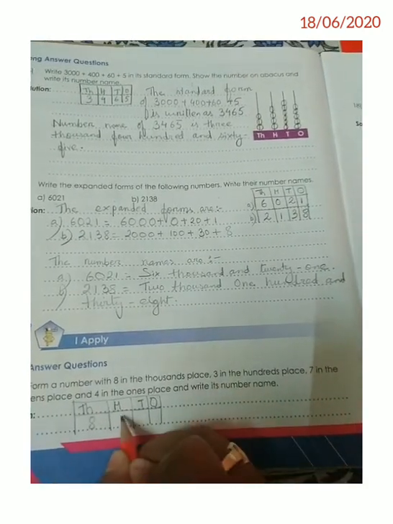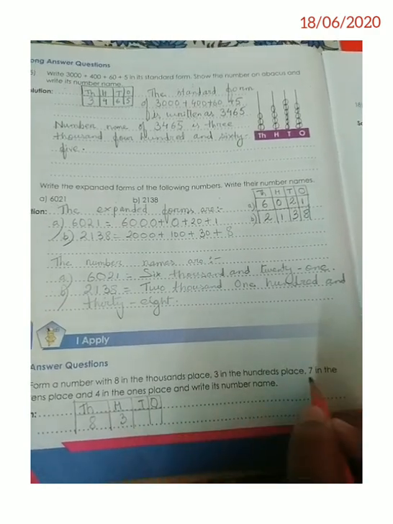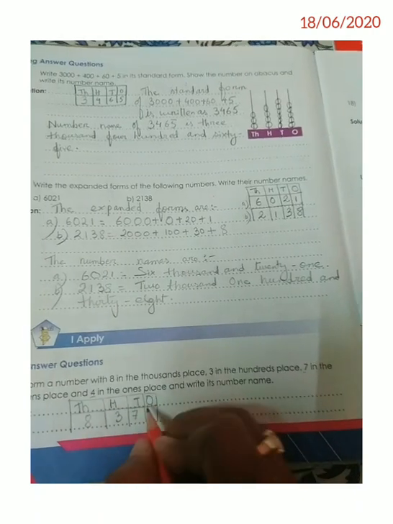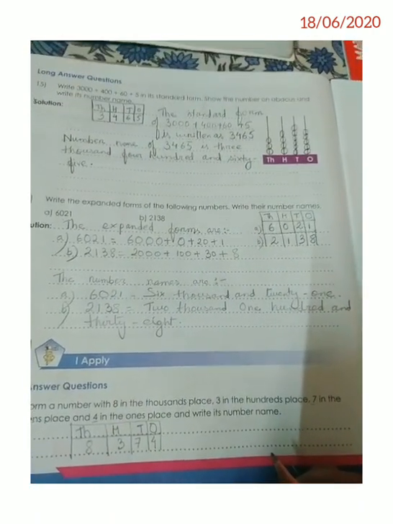What is there in the hundred place? 3. So write down 3. What is there in the tens place? 7. So write down 7. What is there in the ones place? 4. So write down 4. Alright, all of you are clear?